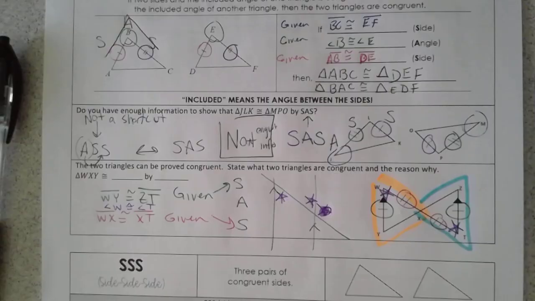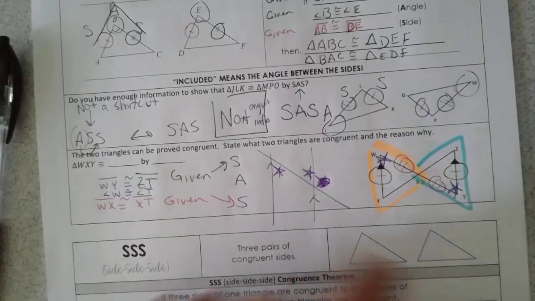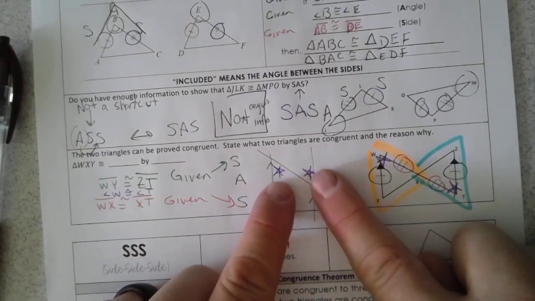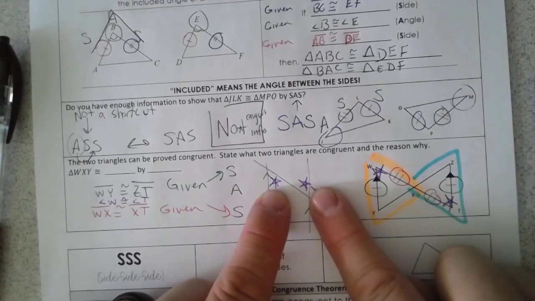Claire, what kind of position are those angles in? The two purple stars? Stay with us, please. They're alternate interior angles. And, Claire, one last question. When I have two parallel lines cut by a transversal, what do I know about alternate interior angles? Are they supplementary or are they congruent?